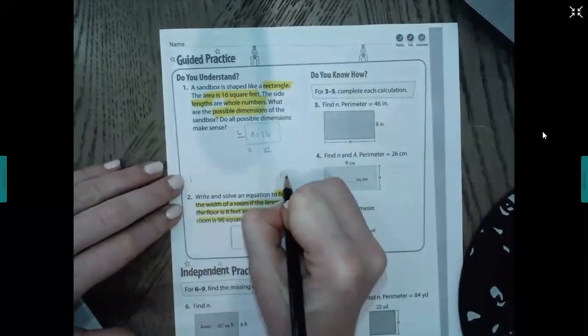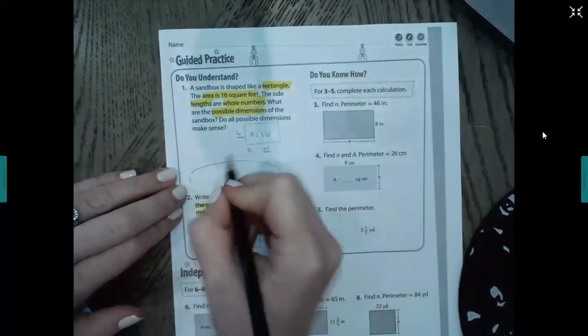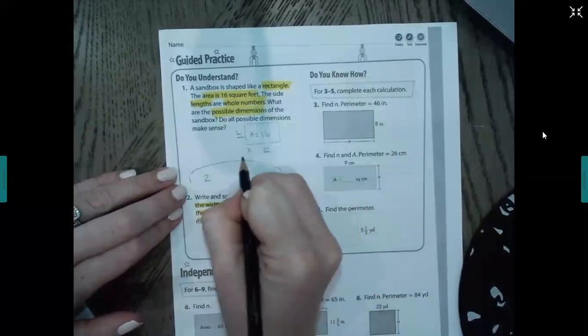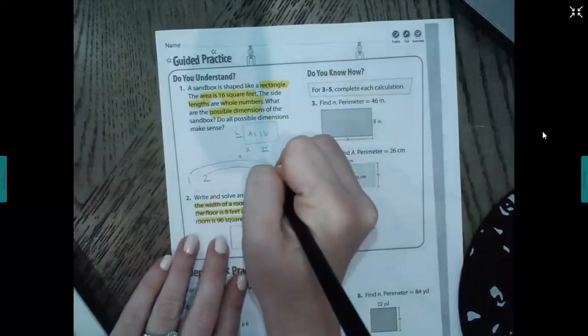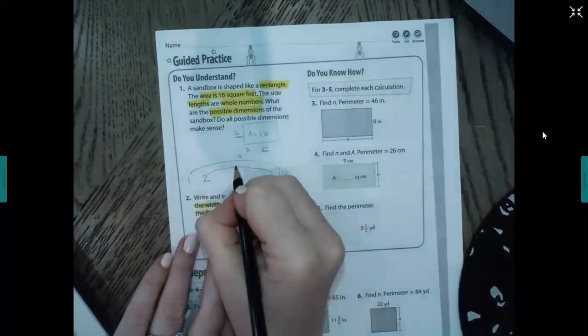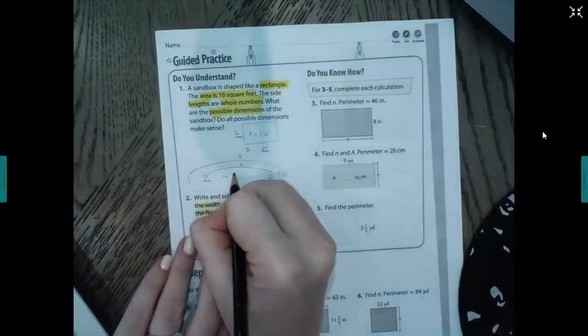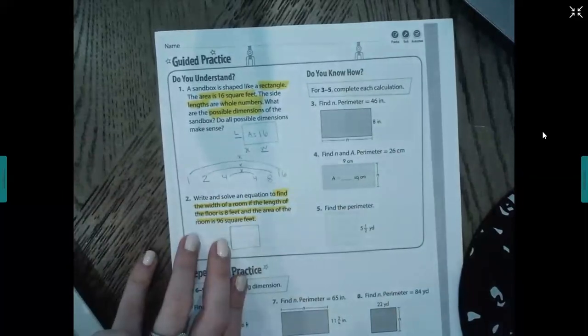1 and 16, 2 times 8, nothing times 3, then I go 4 times 4.